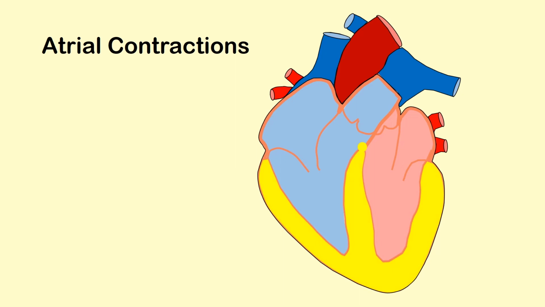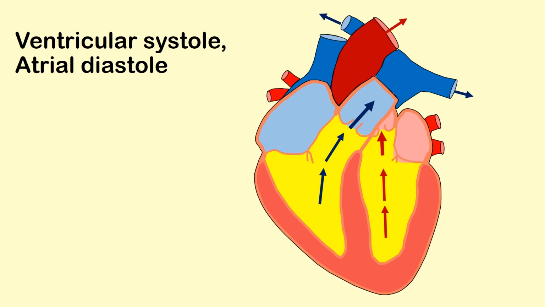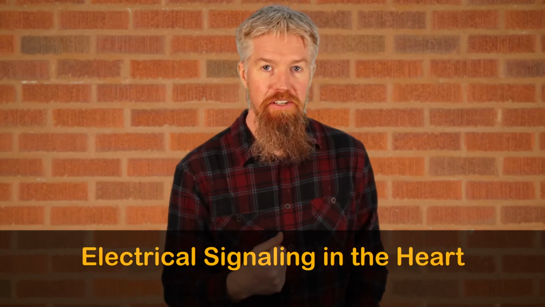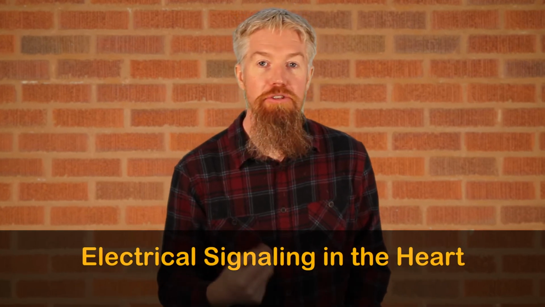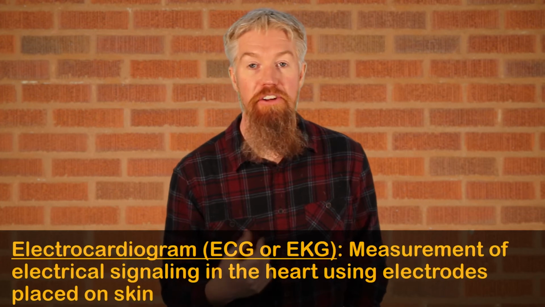We then have that signal pass to the AV node, down the bundle branches, through the Purkinje fibers, causing a depolarization and contraction of those ventricular cells. As those ventricular cells contract, we then move into ventricular systole. As we move into the ventricular systole, we then have the AV valves slam shut. The semilunar valves are opened and blood flows from the ventricles into the arteries.